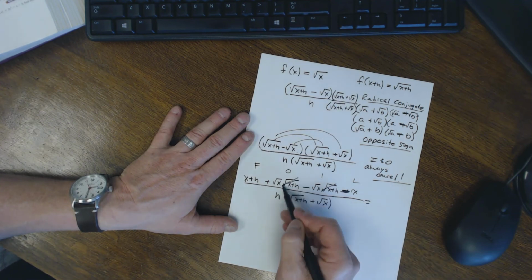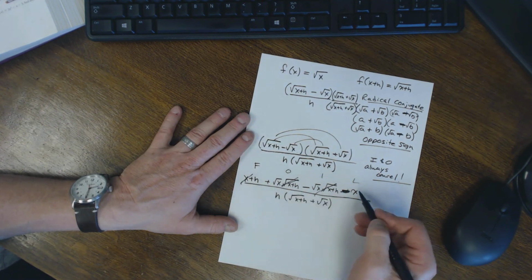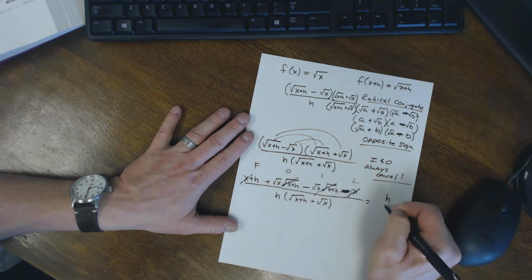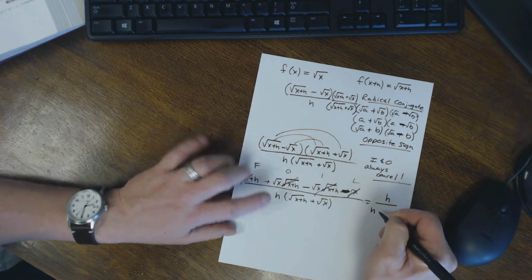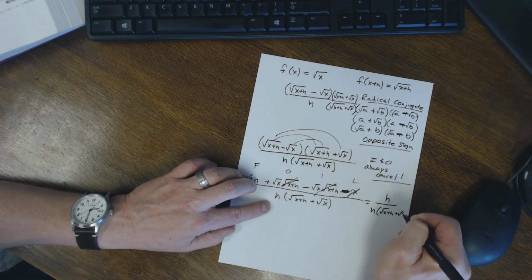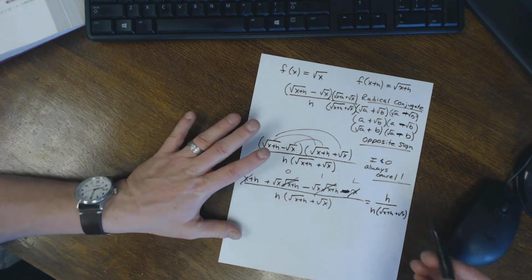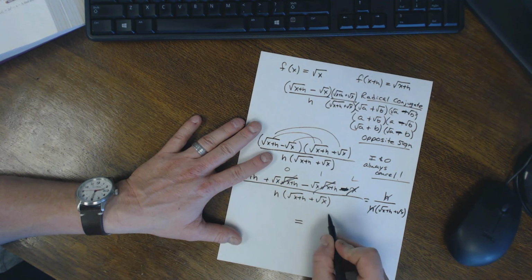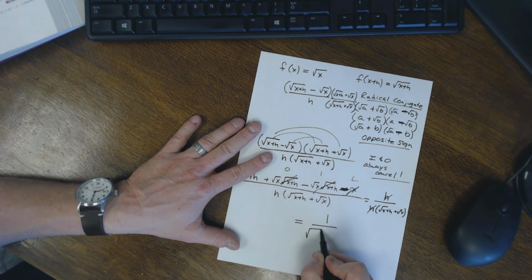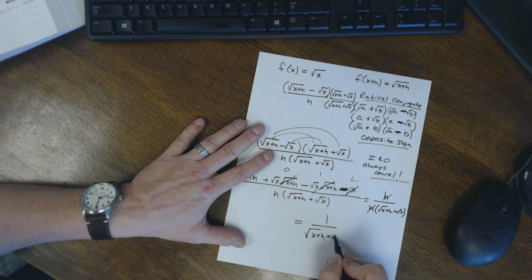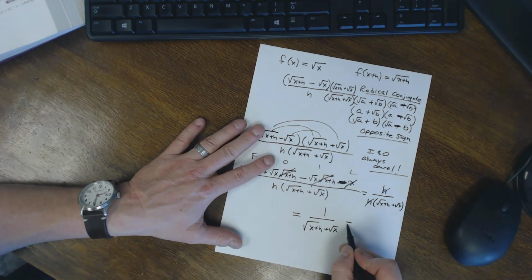So we end up with these two canceling: x minus x goes away. Positive h, so I have h over h times root x plus h plus root x. As always with the difference quotient, the h's cancel, and that's equal to 1 over the square root of x plus h plus root x. And then we're done.